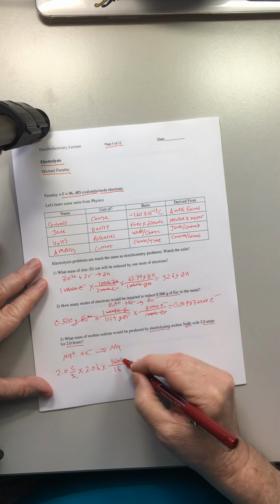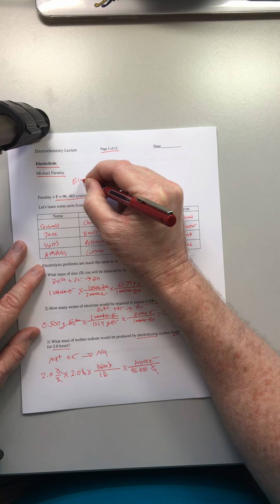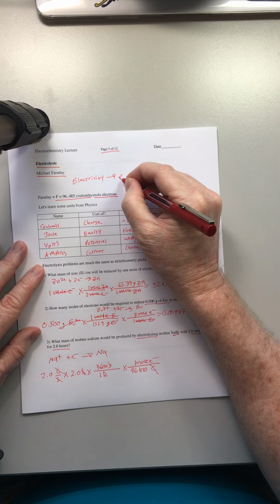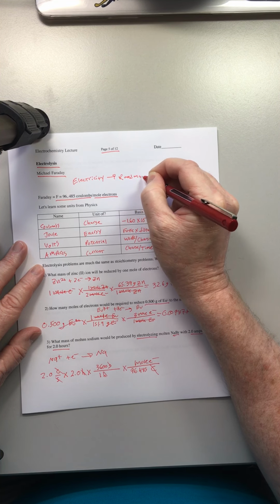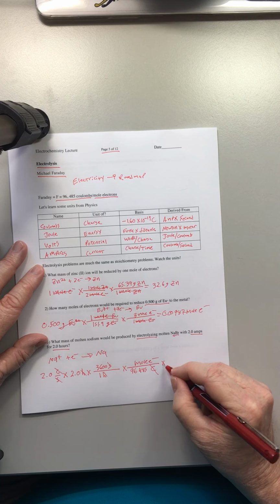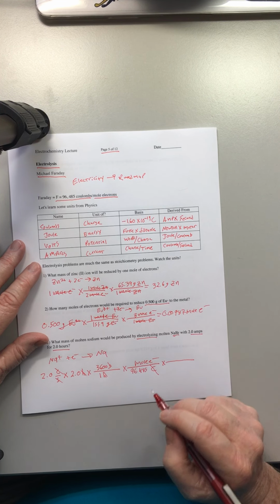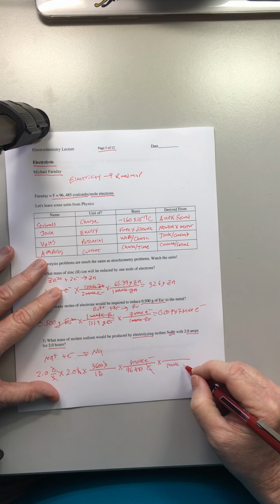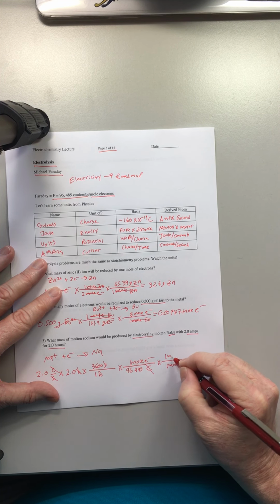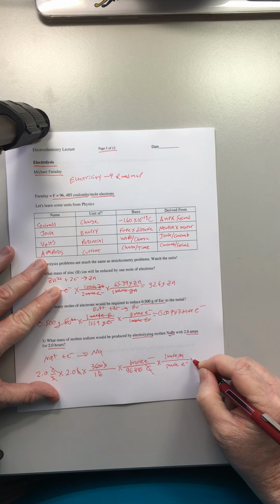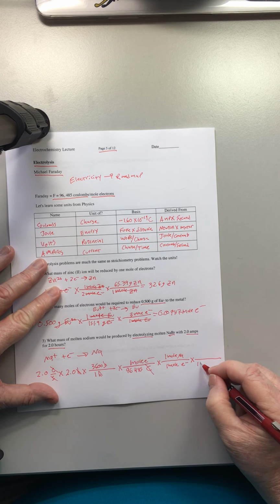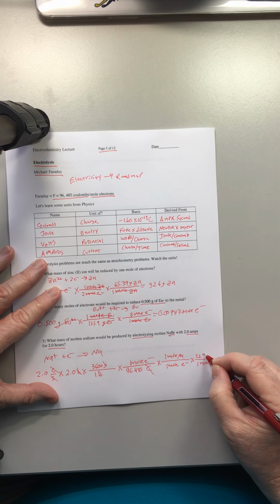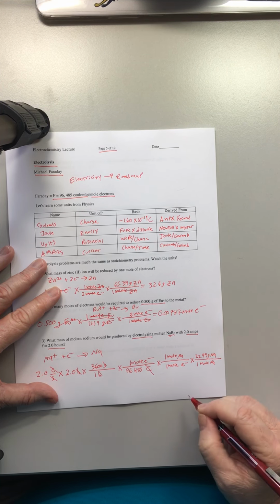I'm onto the roadmap. Okay, Faraday really lets us take electricity and put it onto the roadmap. So here 1 mole of electrons for 1 mole of sodium, and 1 mole of sodium is 22.99 grams of sodium.